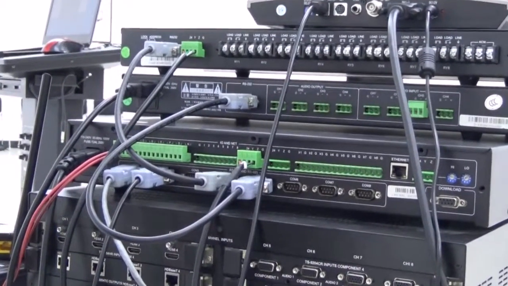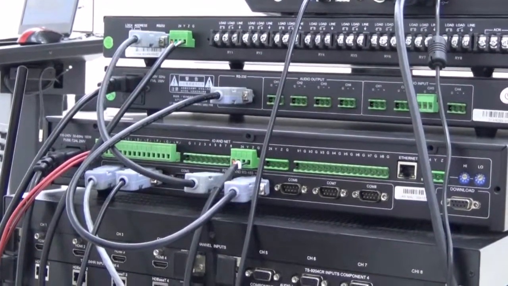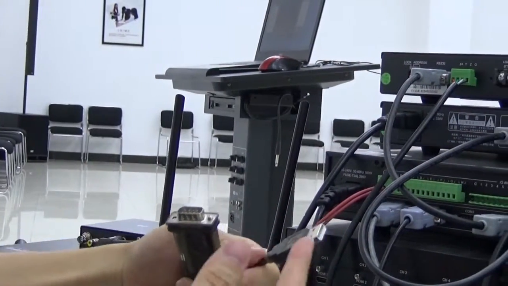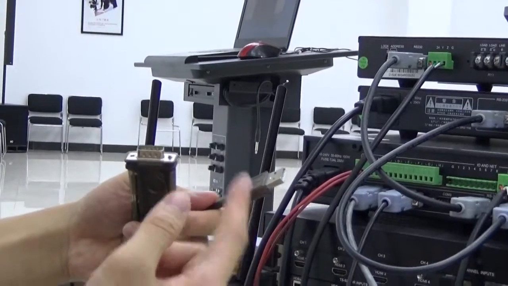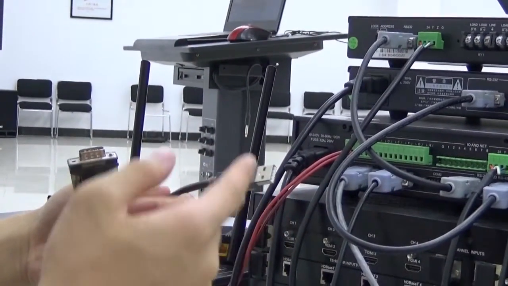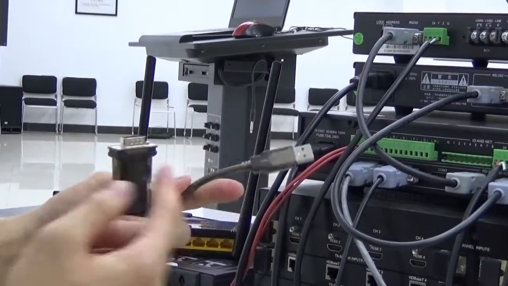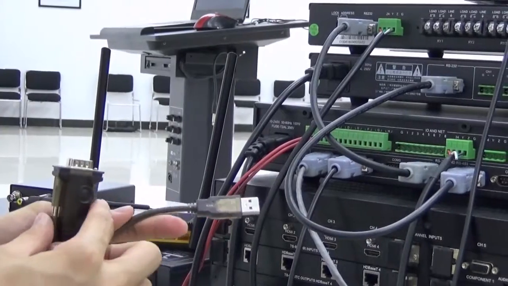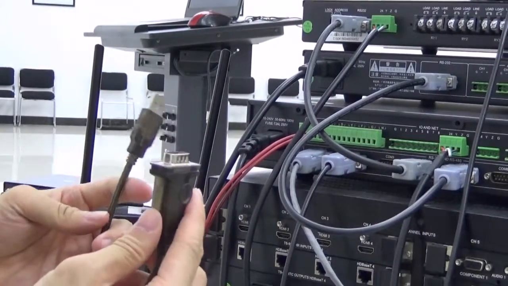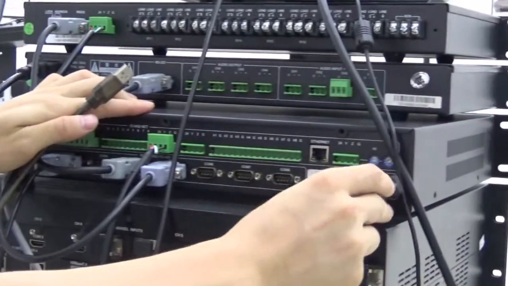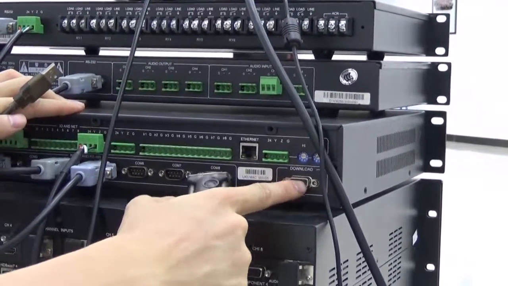Okay, so for this cable you can see we have a different style of connection. This cable is to download the programming into the center controller. The other end goes to the controller port to receive the programming code from this cable directly. I will show you. Yeah, you can see download here.